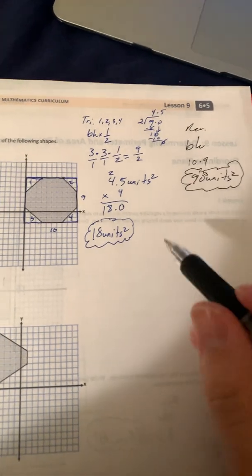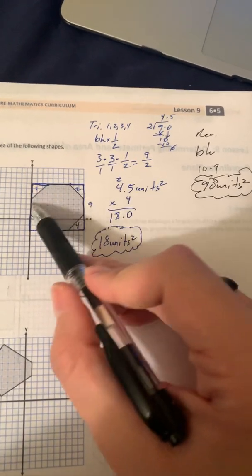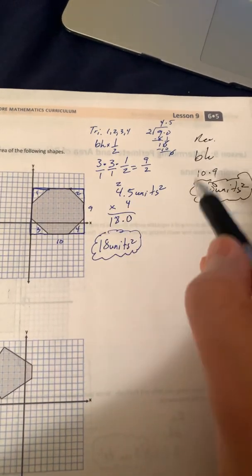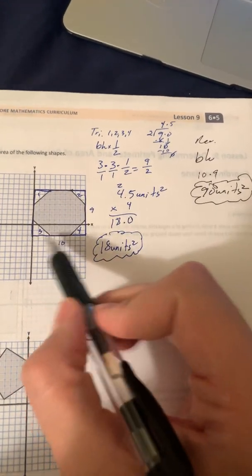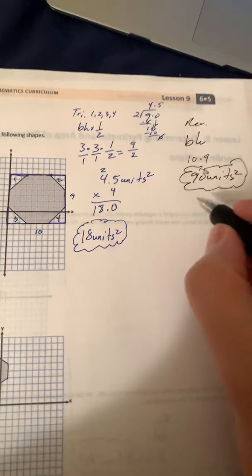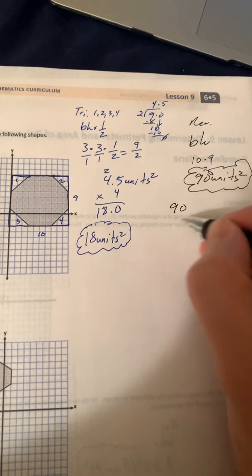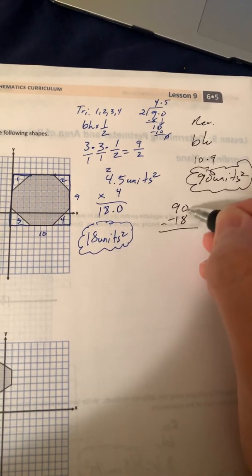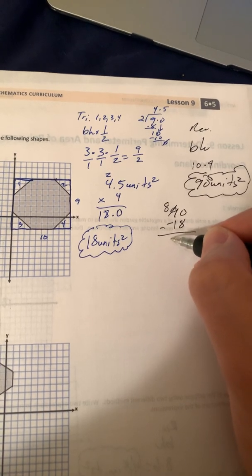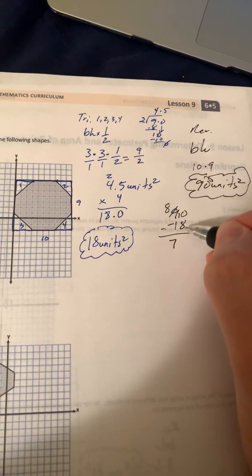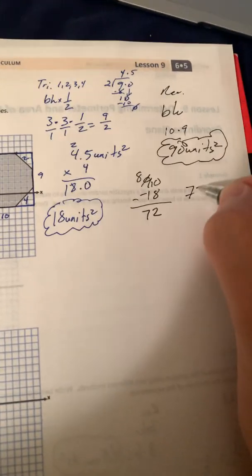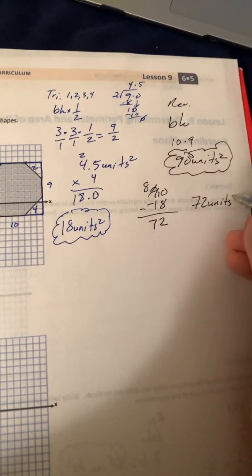Now, to know the area of this octagon, which is shaded in gray, we're gonna subtract the 4 triangles from the rectangle. So we're gonna do 90 minus 18. We're gonna have to borrow here, it turns into 8. 8 minus 1 is 7, and we borrowed. 10 minus 8 is 2. So the area of the octagon is 72 units squared.